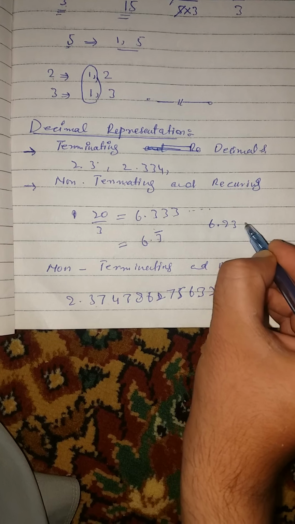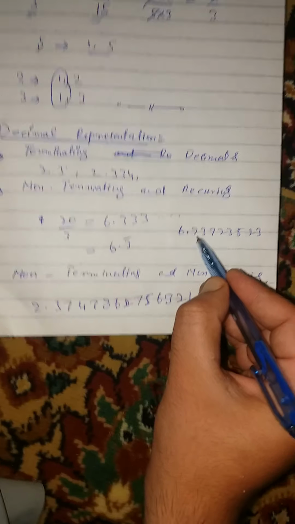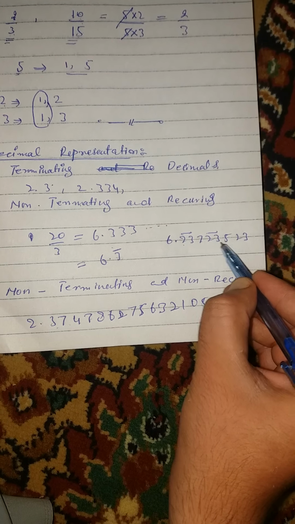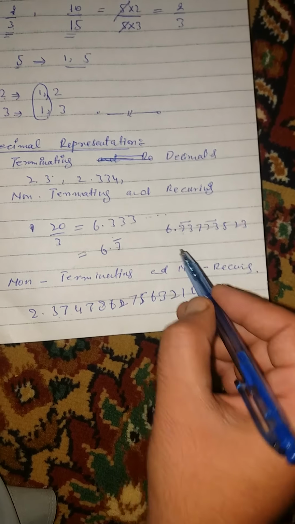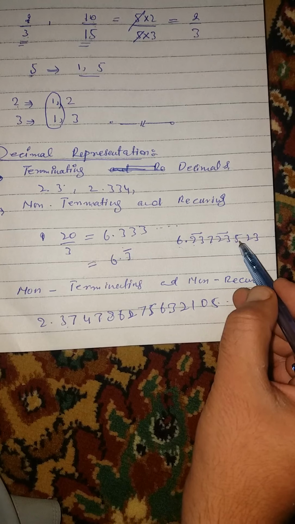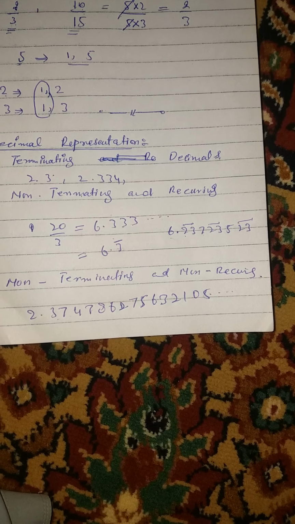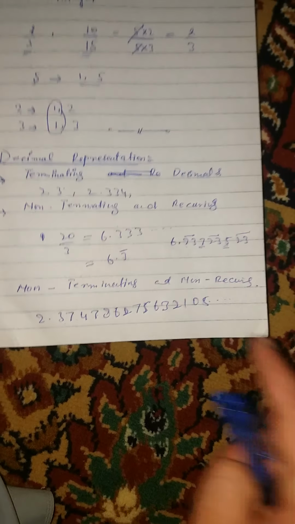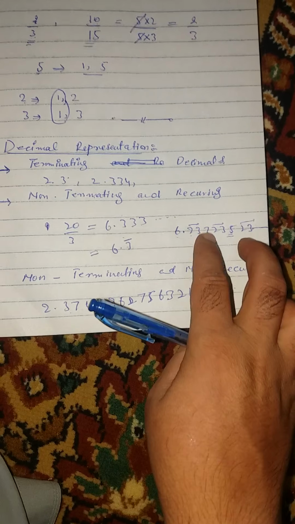Recurring is of this kind: 6.2372352 3. This 2 3 is recurring, and after that again 2 3 is recurring. So these are recurring decimal places. Or let me give you a proper example, as this will be quite confusing: 2 3 7 2 3 5 2 3. This 2 3 is reoccurring after a break of one decimal place. 2 3 is coming again and again, so this is non-terminating but recurring. Recurring decimals are of this kind.